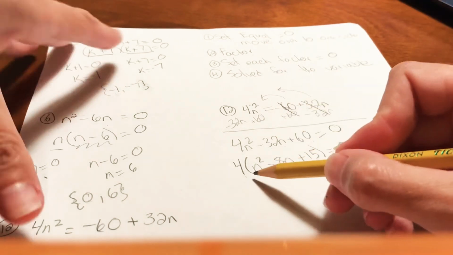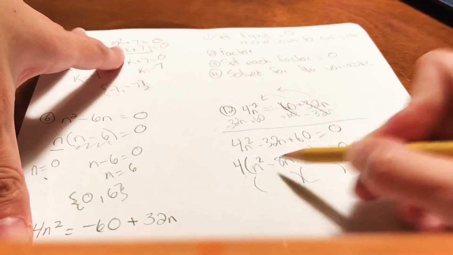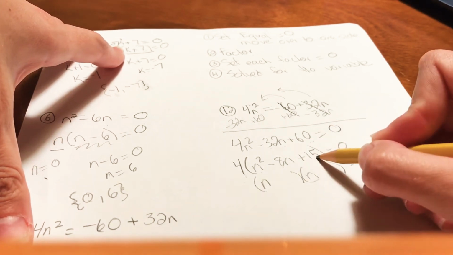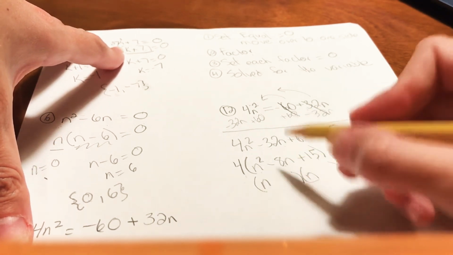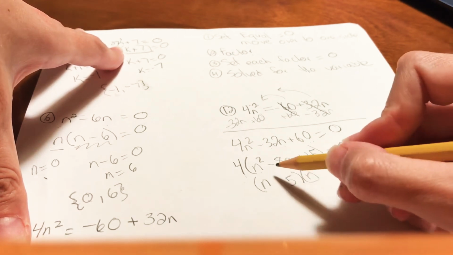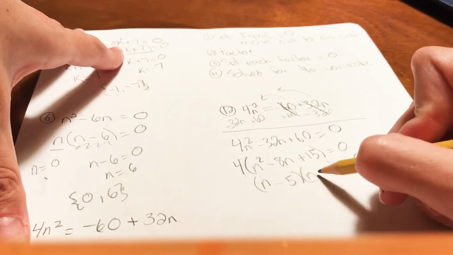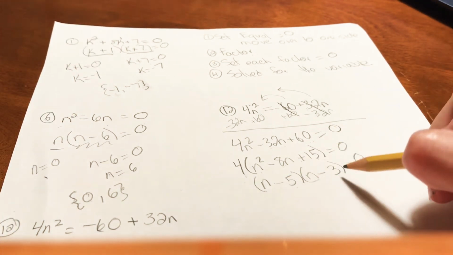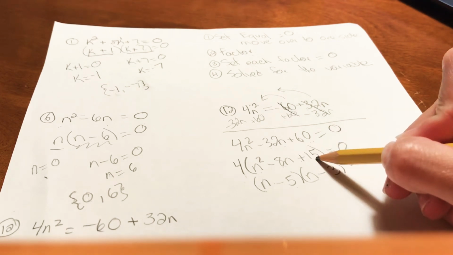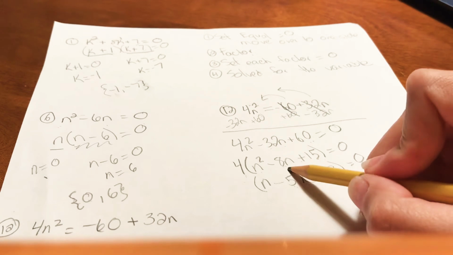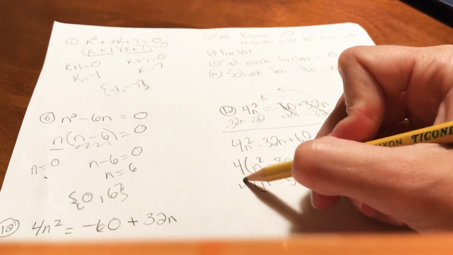Now we're going to factor. N squared breaks down into n and n. I need factors of 15 that give me 8 in the middle. So the factors of 15 would be 5 and 3. My signs are minus plus, so my signs have to be minus minus. Negative 5 times negative 3 gives me positive 15 on the end. Negative 5 plus negative 3 gives me negative 8 in the middle. So that's how I know I factored correctly.